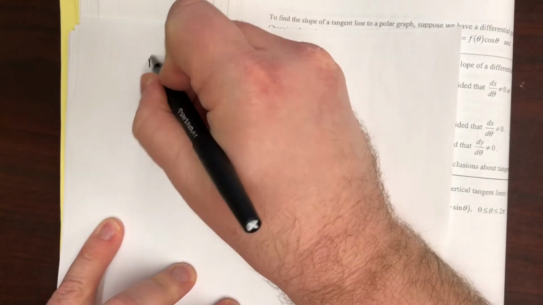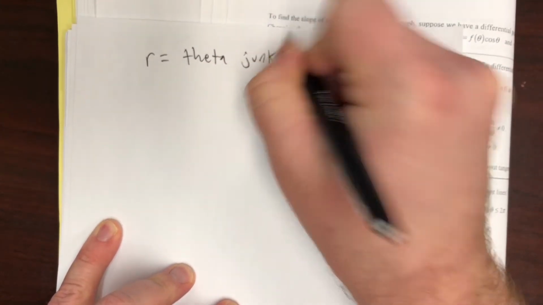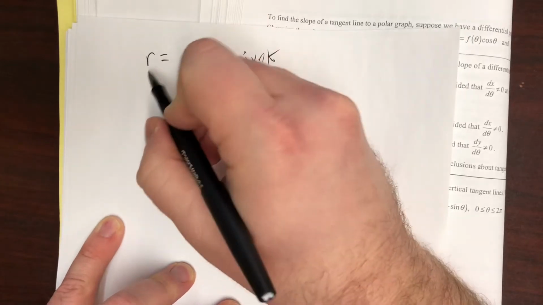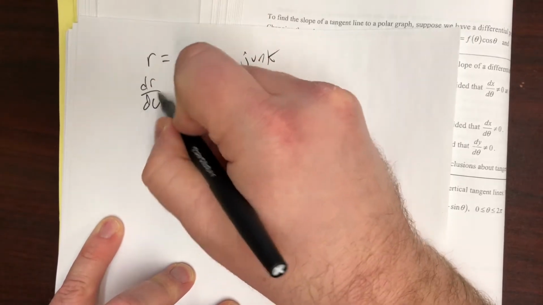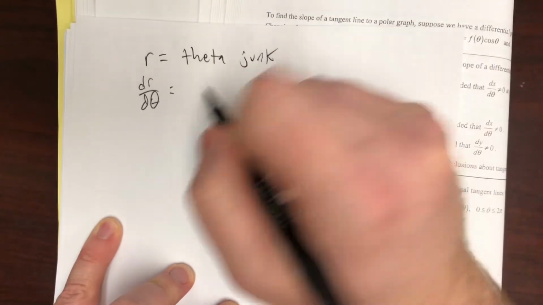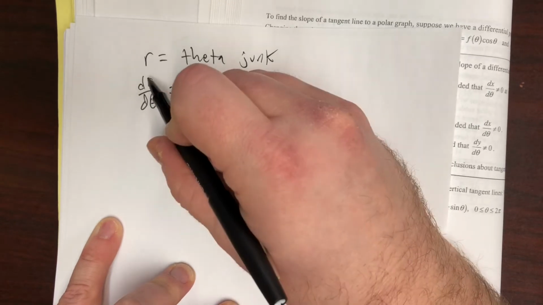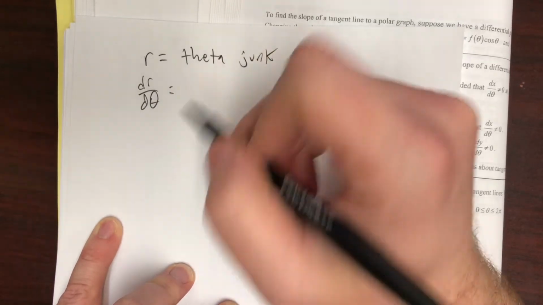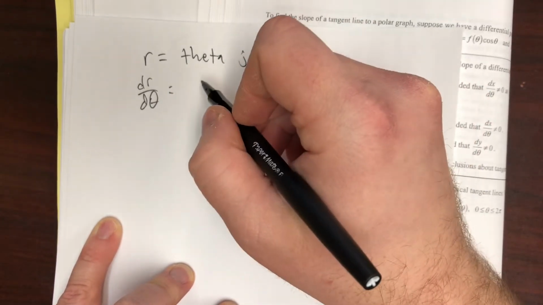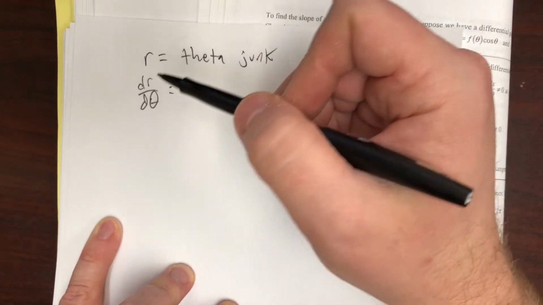Okay, so r is equal to a function of theta, right? If we were going to take the derivative of this, it would be dr d theta. We could totally find that, but it's going to be more stuff in terms of theta. It's not going to tell us the slope of the line. It's going to tell us the change in r per the change in the angle.